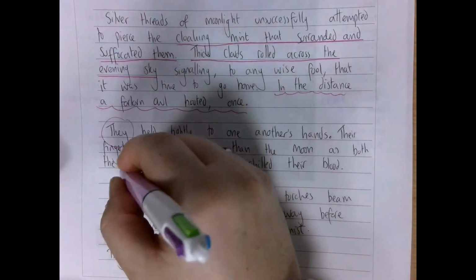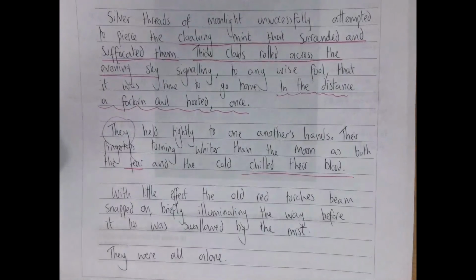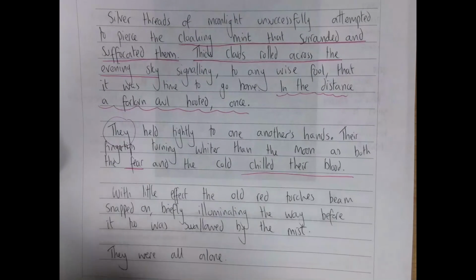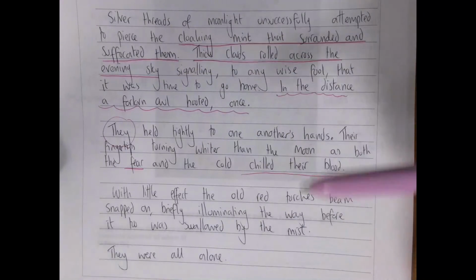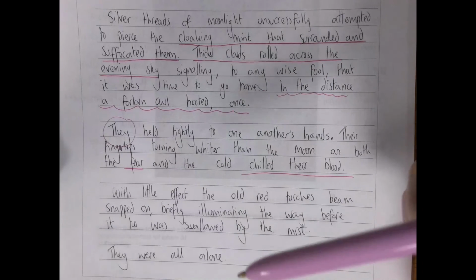So here, this idea that fear chilling their blood is a metaphor to suggest that they're afraid, but also I'm still trying to create that mystery atmosphere, that mystery feeling, because I'm not revealing what's going on. You'll also notice that although I'm talking about characters, I'm not telling a story. I'm really trying to describe what's being presented.